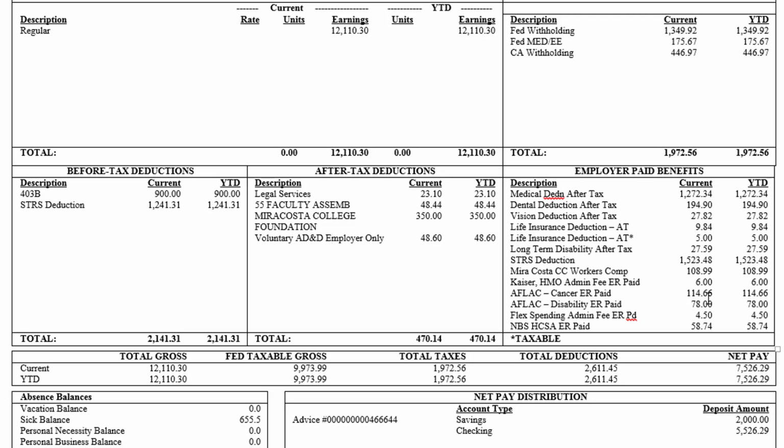On the right-hand side, this is something we never saw before. We've never seen what the employer pays. So here's the medical, dental, everything that MiraCosta pays on your behalf is now listed here. And I've had comments from some people, the bottom line that says right now for me actually has something in it. Once the AD&D transfers over, there will be more information than this tiny little box can hold.